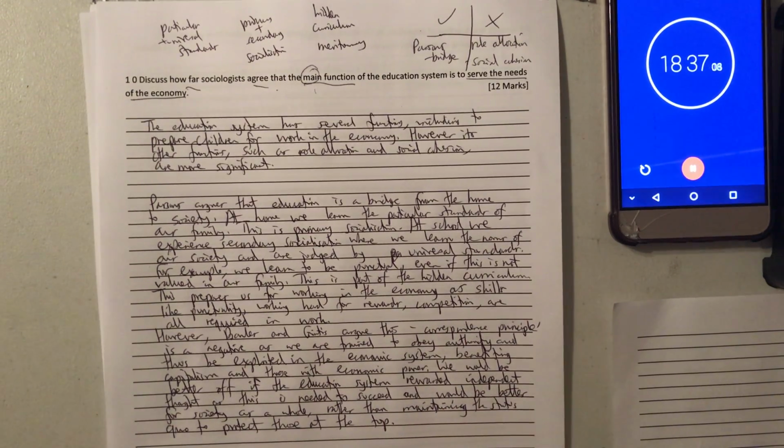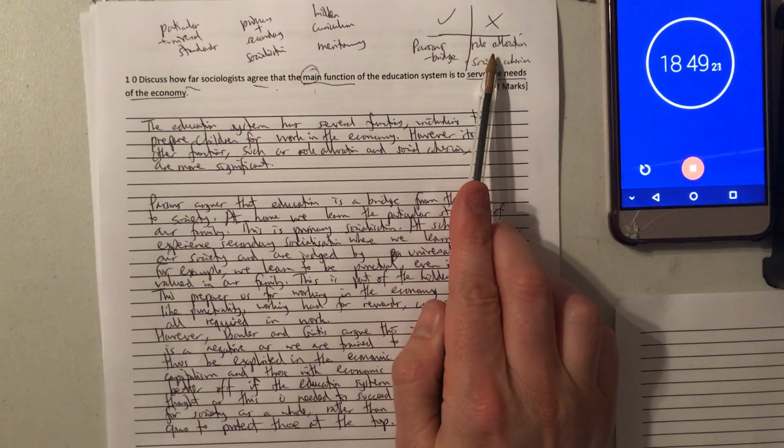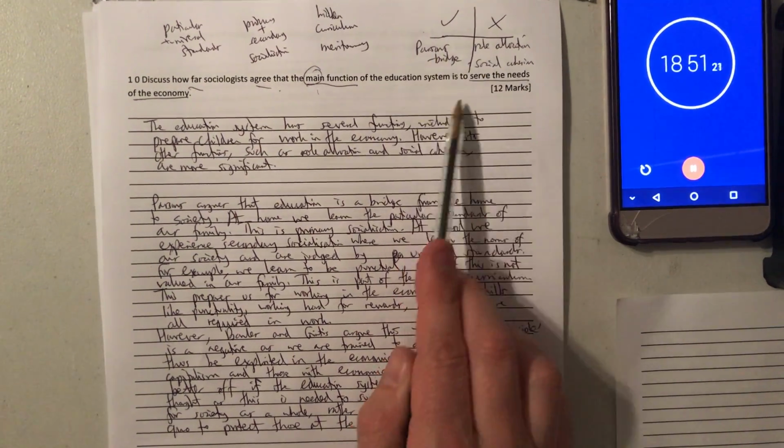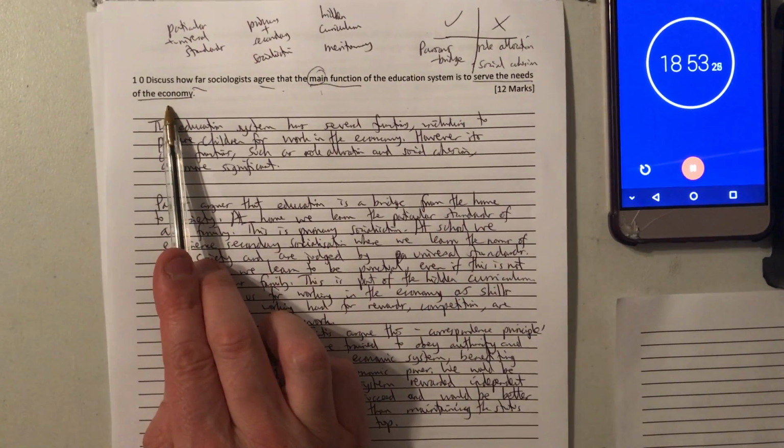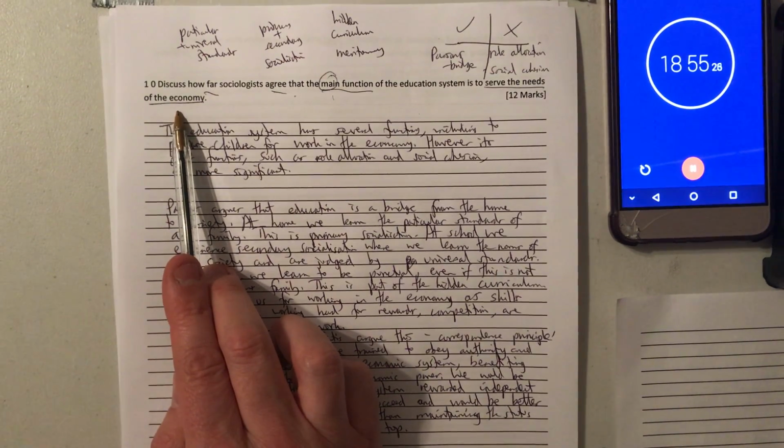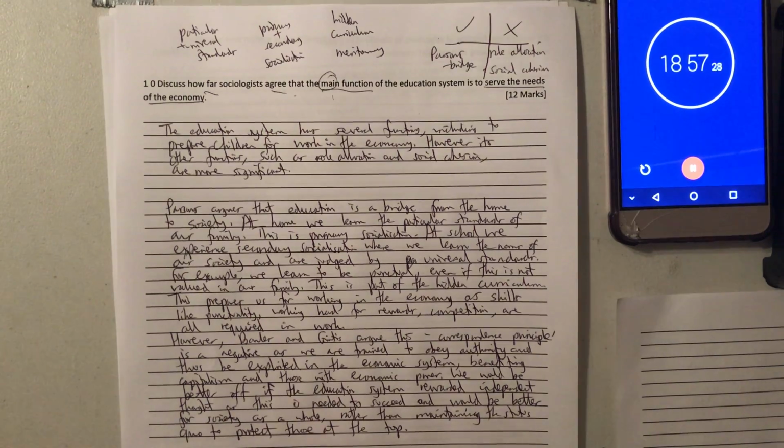Notice how what I'm really doing here is arguing whether this is a positive or a negative. I've already given my detailed factual analysis. Now it's very much creating an argument. I put role allocation here as a negative. I suppose it could be a positive because it's also serving the economy, but I'm going to write about how it serves the needs of society as a whole.